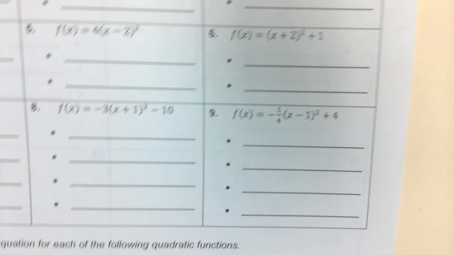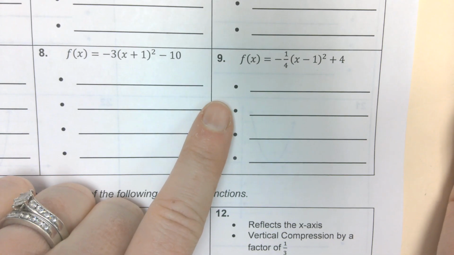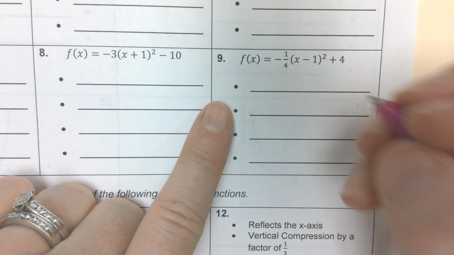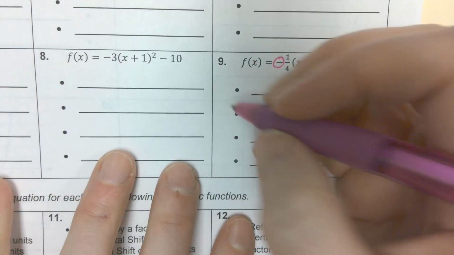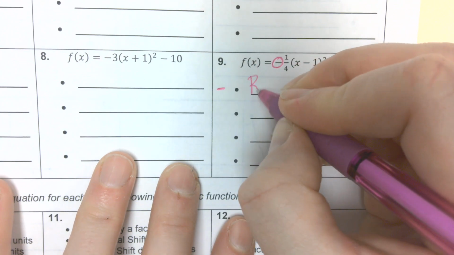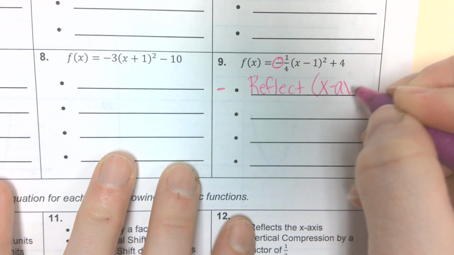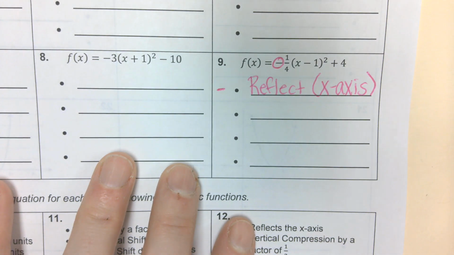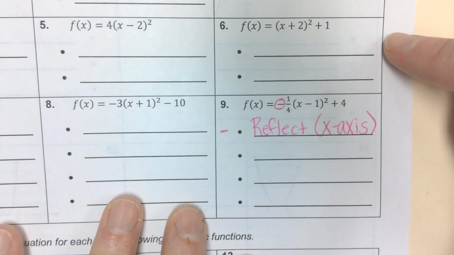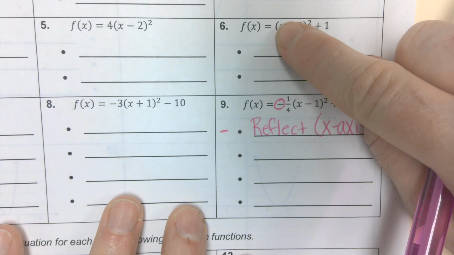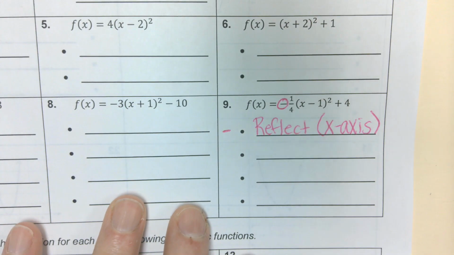Okay, let's go to number 9. So we got to list them all out. What's the first thing you see? The negative. What does the negative tell us? Reflect. Is number 6 a reflect? Is there a negative out front? No. Is number 8 a negative out front? Yes, okay, so just pay attention to that.